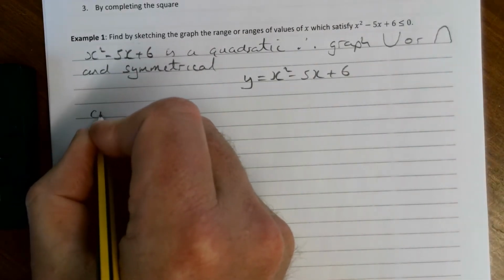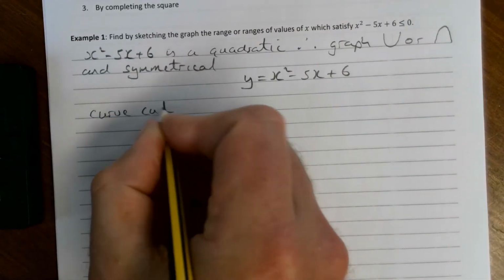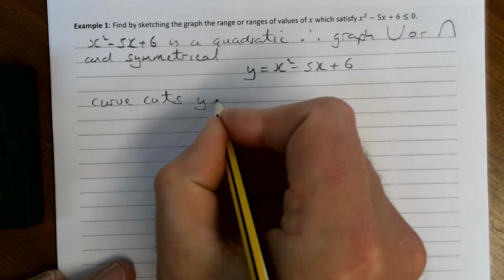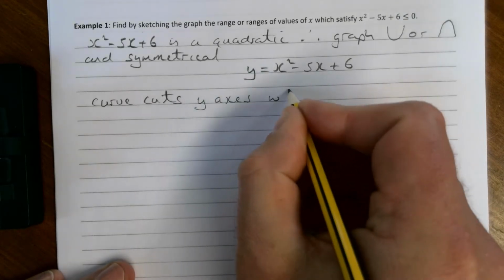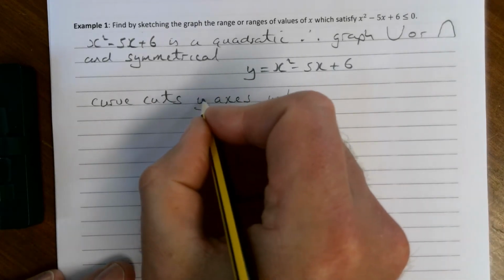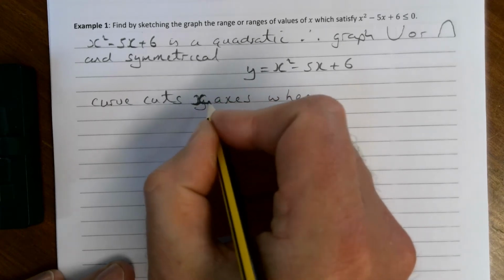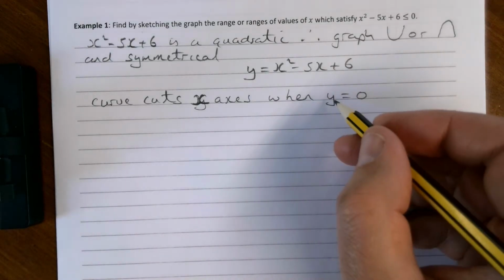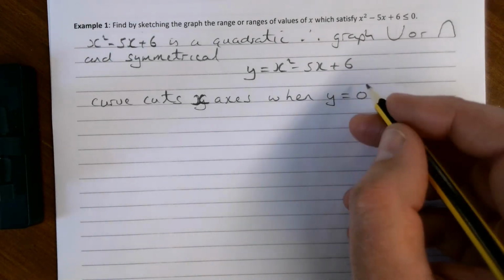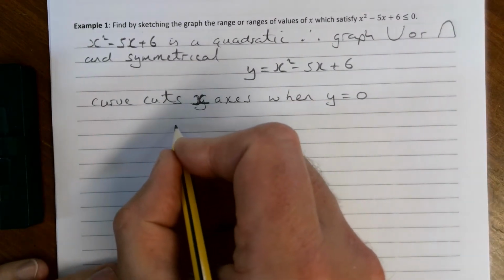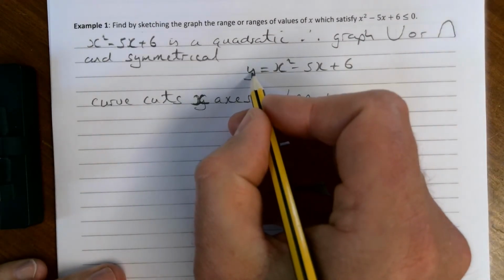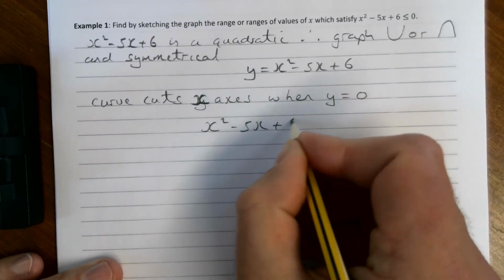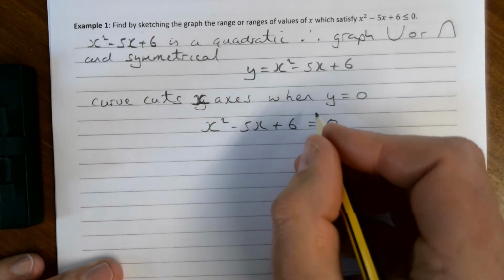The curve cuts the y-axis, sorry, I got it wrong, the x-axis when y equals 0. If you think of a coordinate where y equals 0, it's going to be right on the x-axis. So we would then let y equal to 0 here. So we would have then x squared minus 5x plus 6 equal to 0.